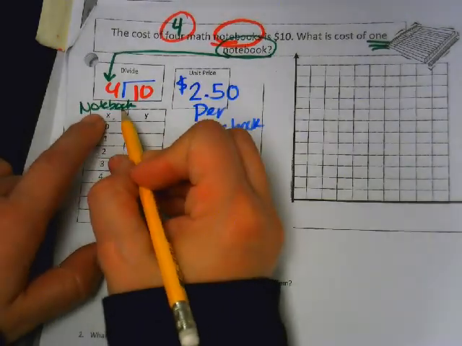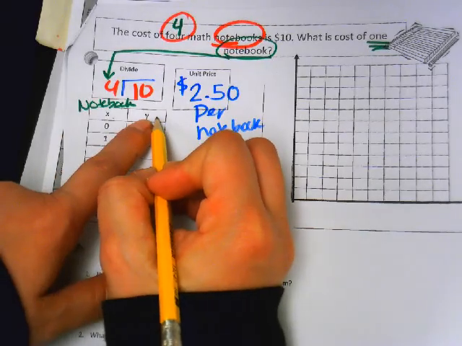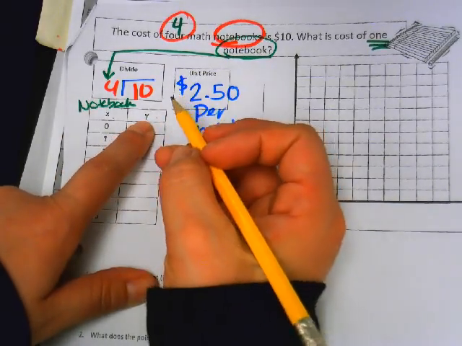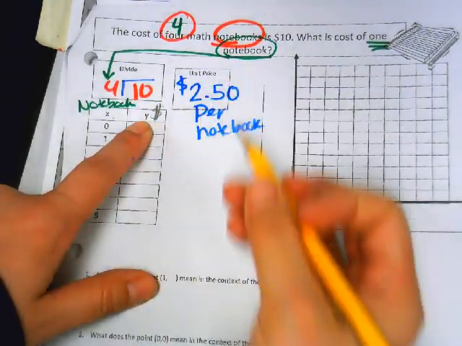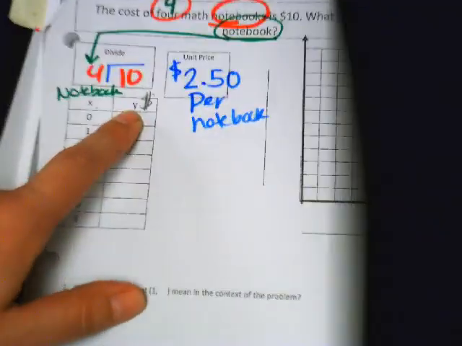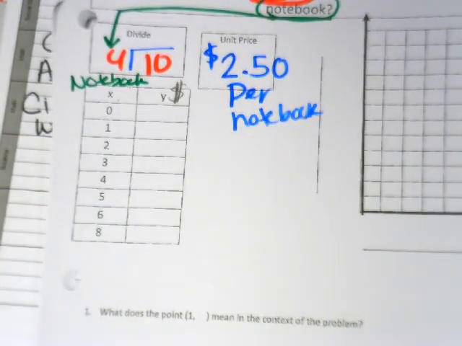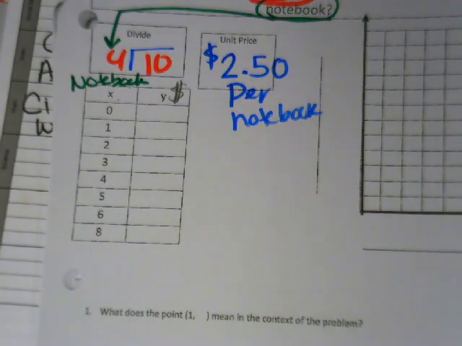X is notebooks. What is Y? What's the other thing we're talking about? The cost, the money. Money symbol. All right. 0 notebooks. $0.